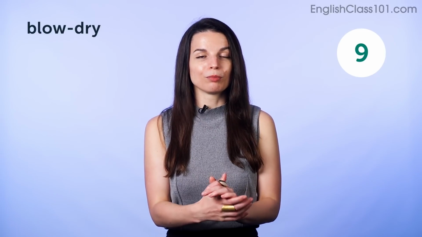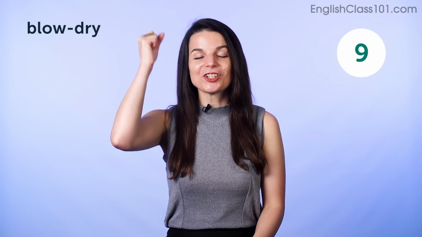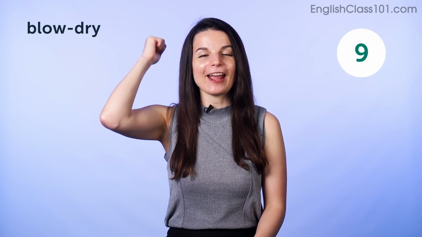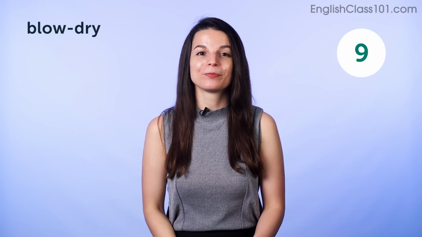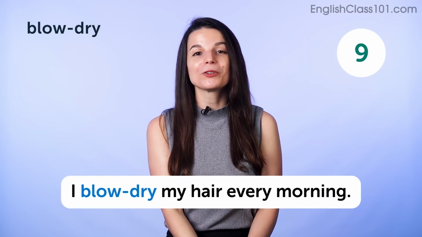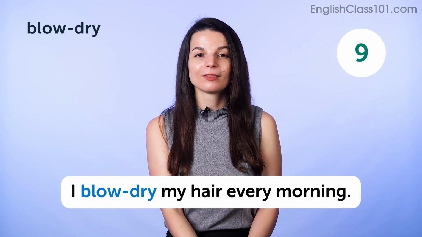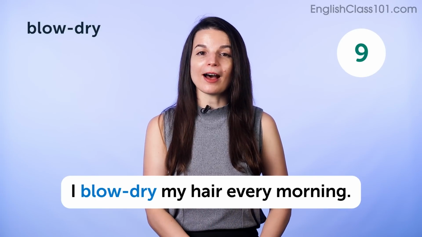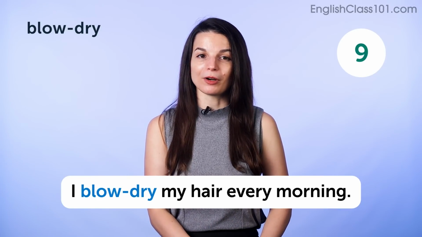Blow dry. So to blow dry refers to using a drying machine of some kind, usually for hair, to cause something to become dry. I blow dry my hair every morning.